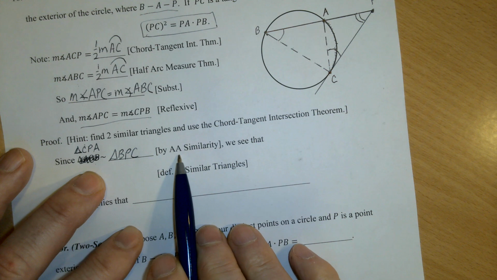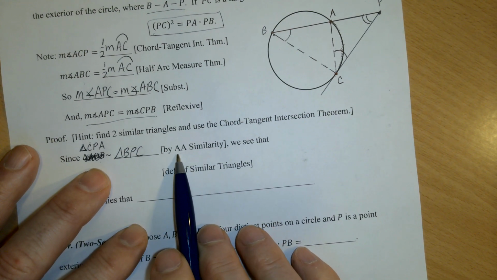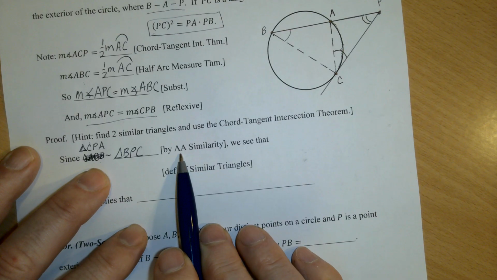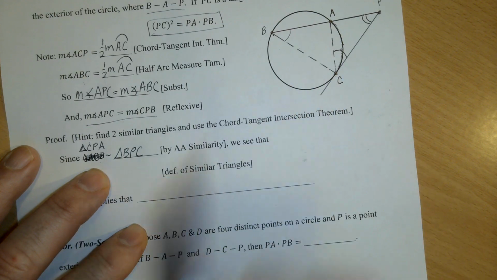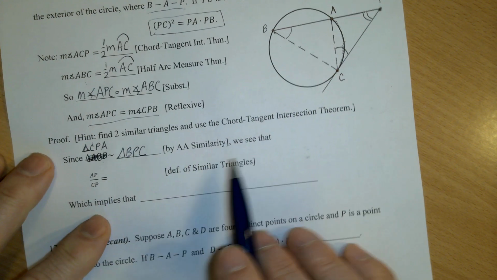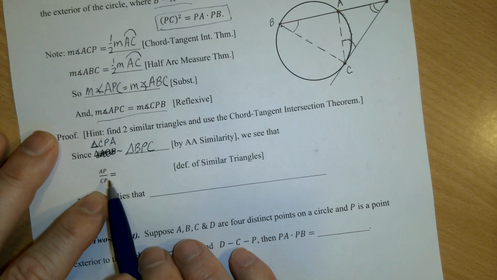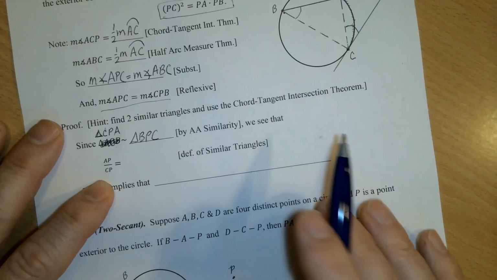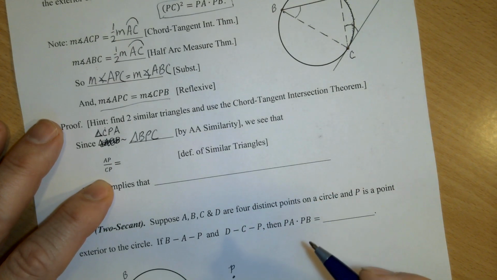Because of angle similarity. Once again, any 2 triangles that have 2 corresponding angles equal, it means the third one is equal as well. It doesn't mean that they are congruent because they could be different sized, which obviously these 2 triangles are different sized. Well, since they are similar, what do we know? We know that corresponding parts are proportional.